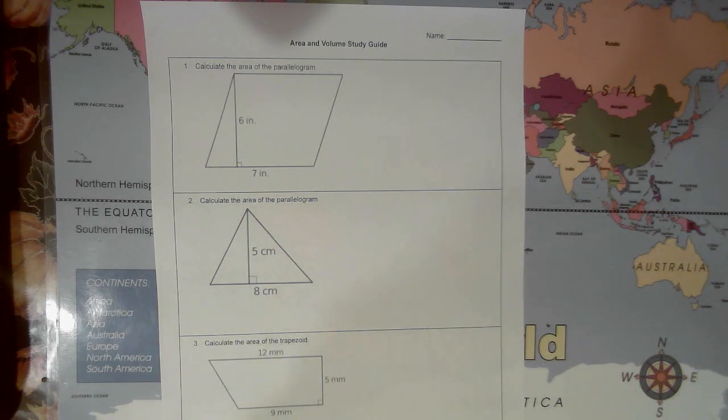Hi math friends, we're checking out our study guide here. So remember to do the work that you can, then check out what you can, pause it, and then come back and check it out again, right?